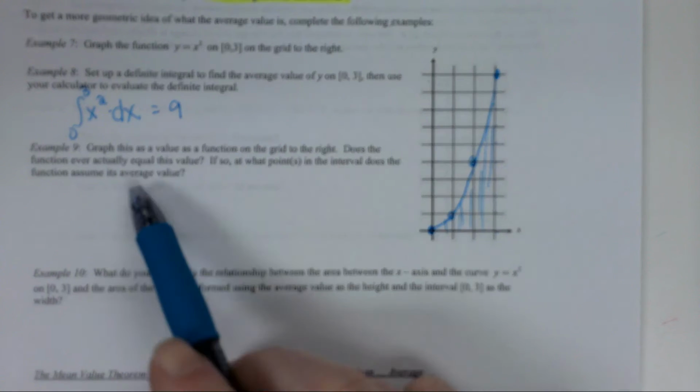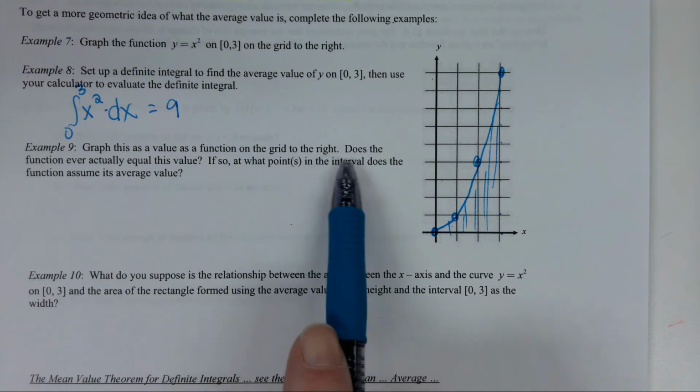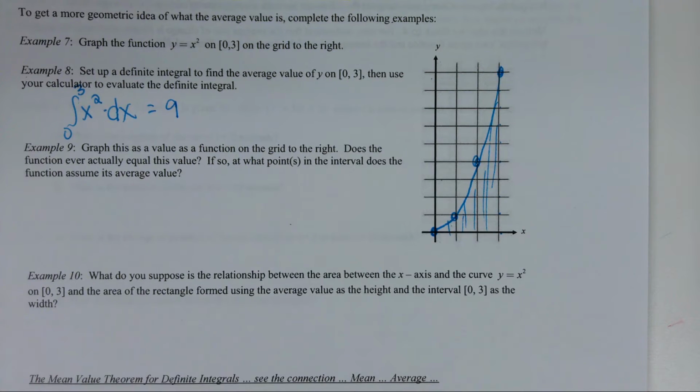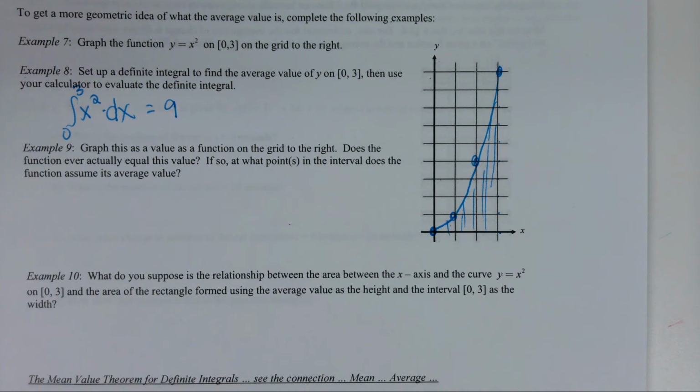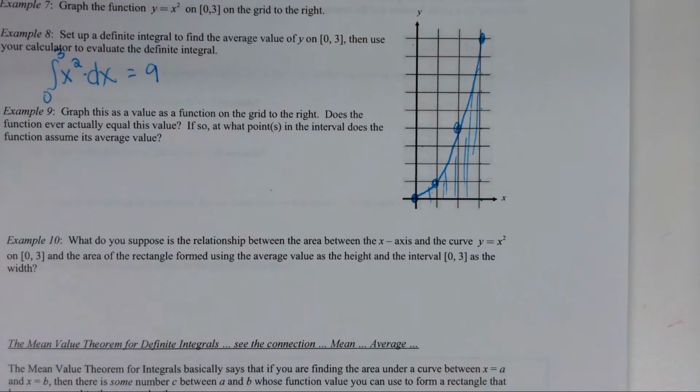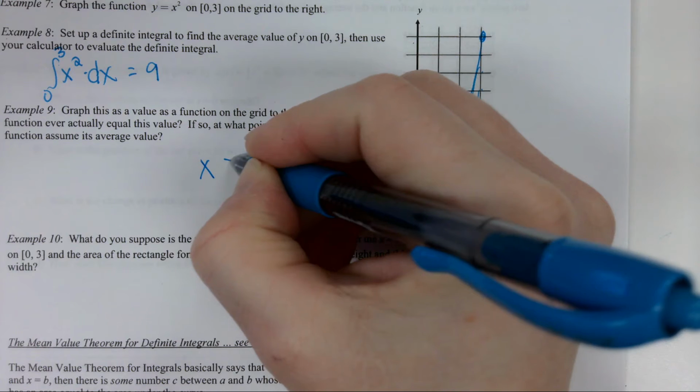Graph this value as a function on the grid to the right. Does the function ever actually equal this value? Yep. If so, at what point in the interval does it equal that value? X equals 3, right?